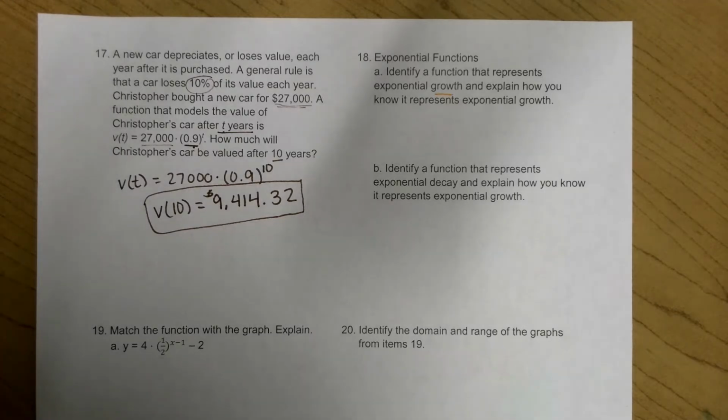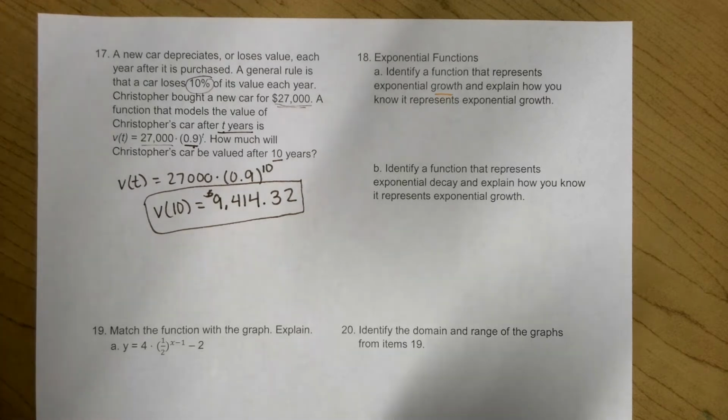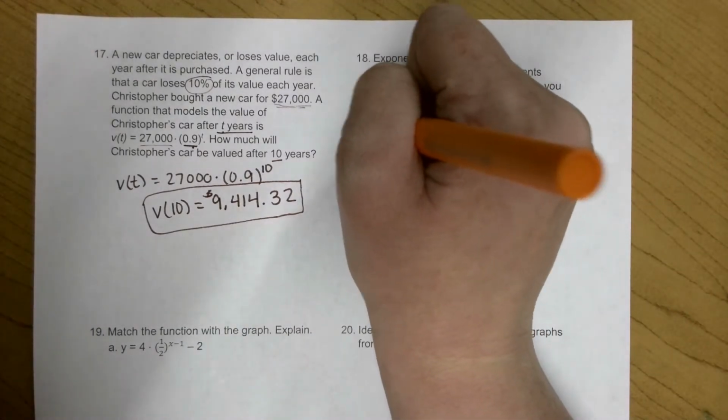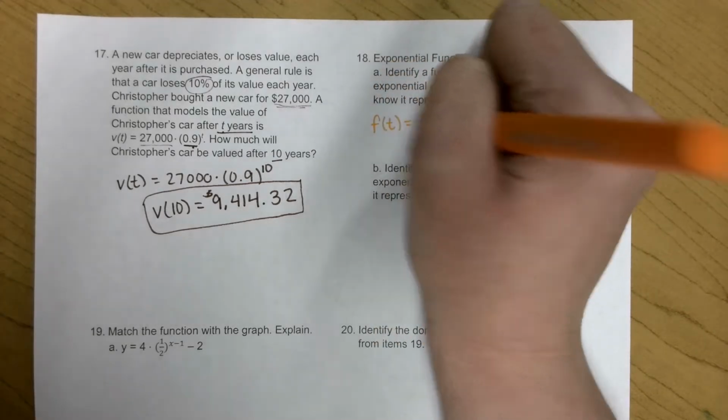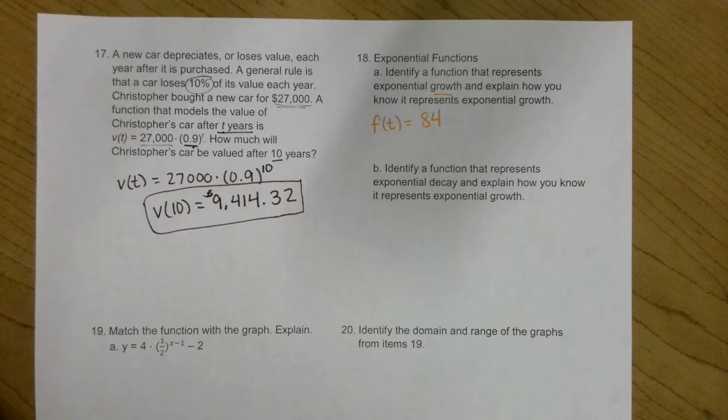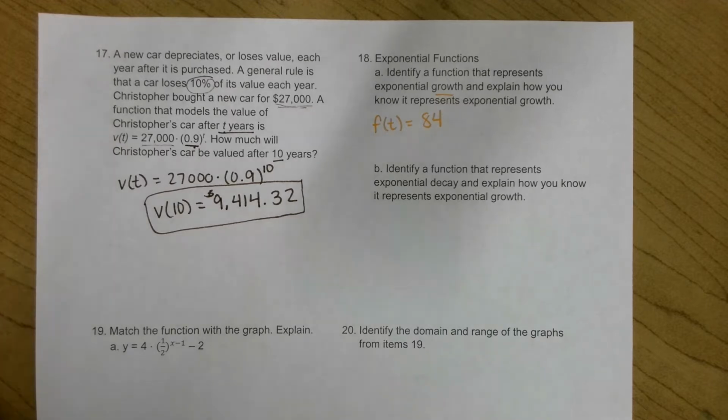Alexa, pick any random number. 84 is a random number.